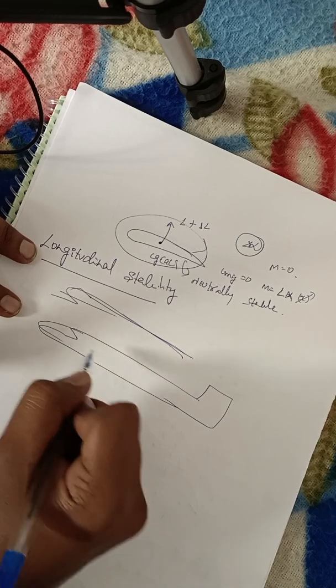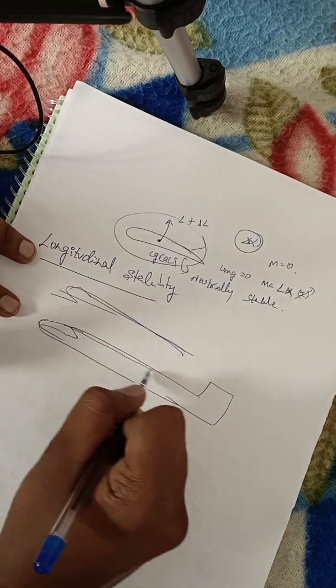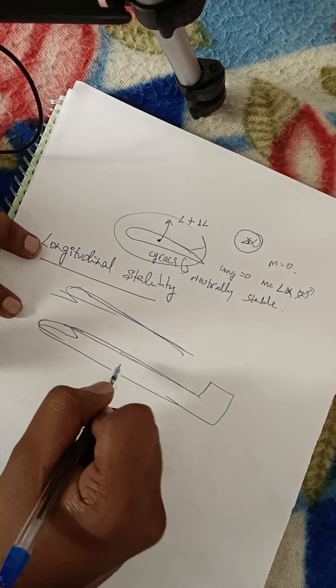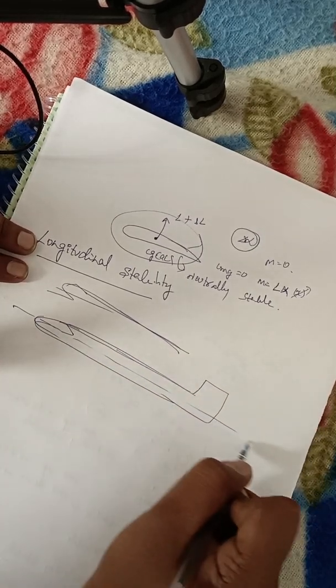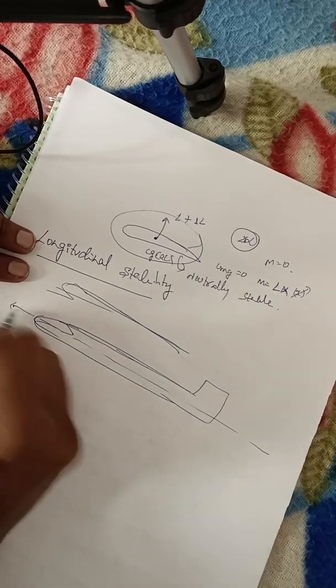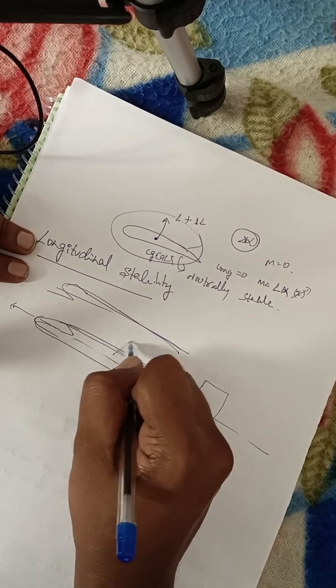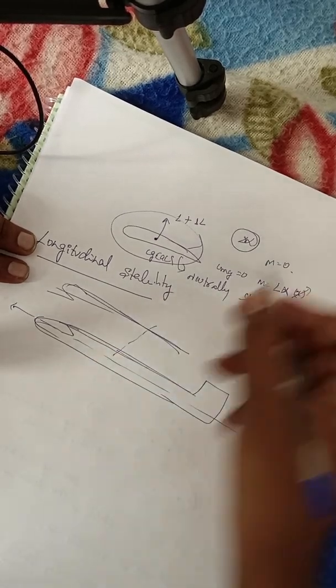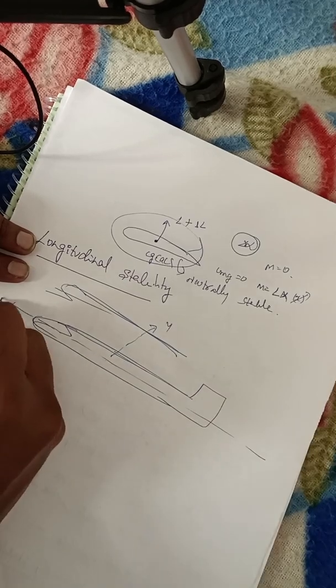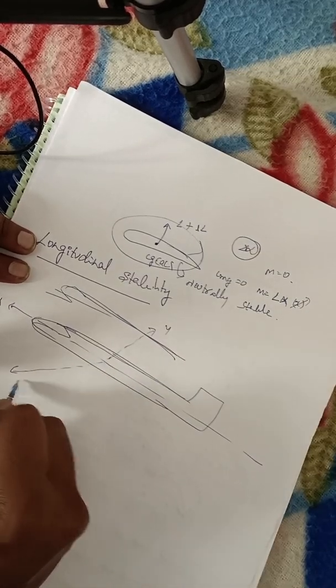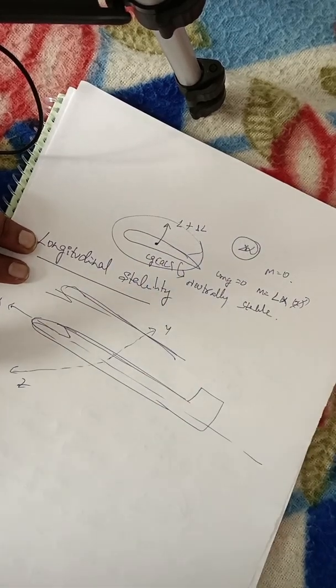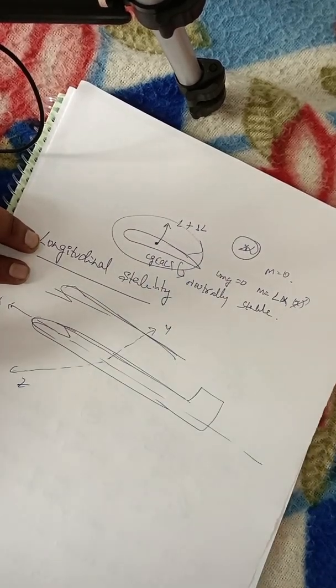Okay, it's not good, but this is an airplane. This is one axis and this is along the wing, the y axis. This is the x axis, and this is the z axis, the perpendicular axis.